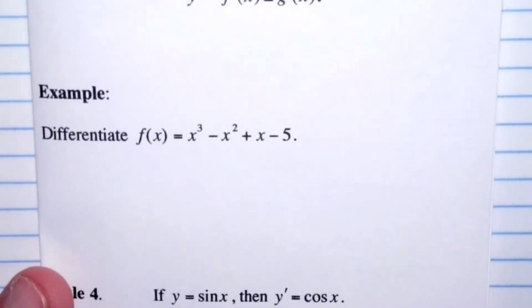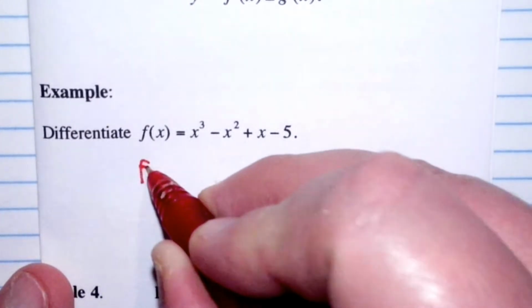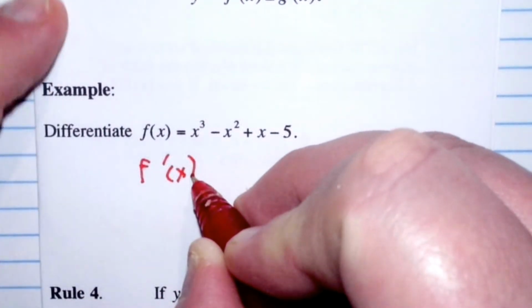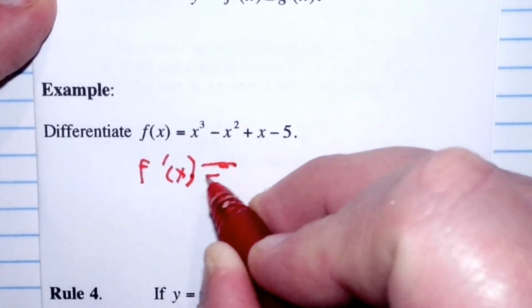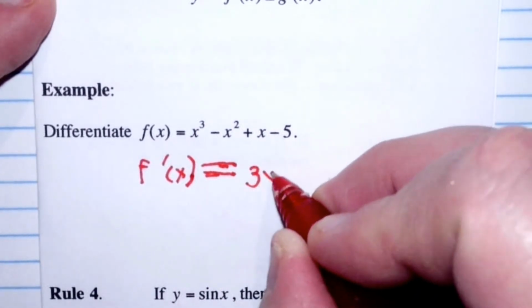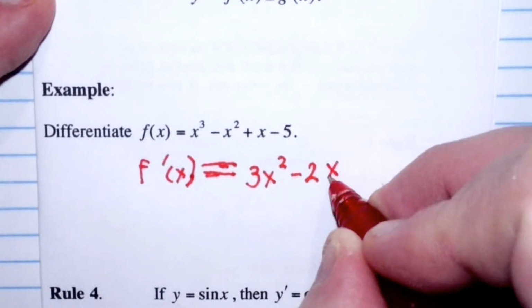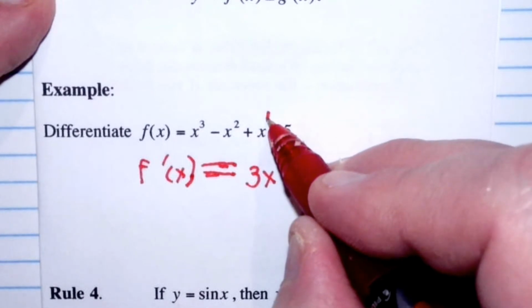We've got f of x equals x cubed minus x squared plus x minus 5. So the derivative is 3x squared minus 2x to the first. I'm going to write that as just minus 2x. Now what about this x to the 1 power?